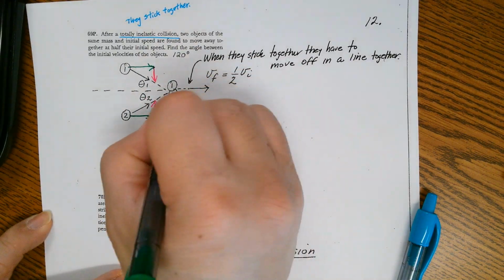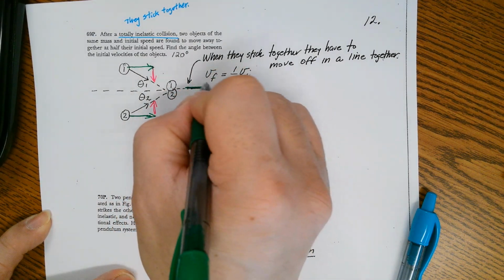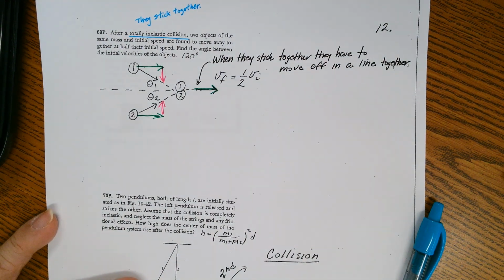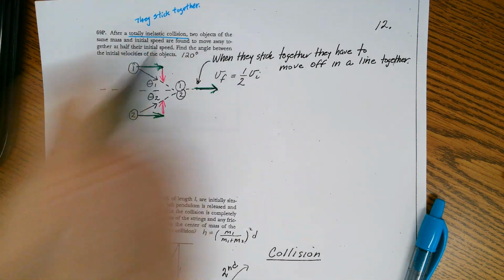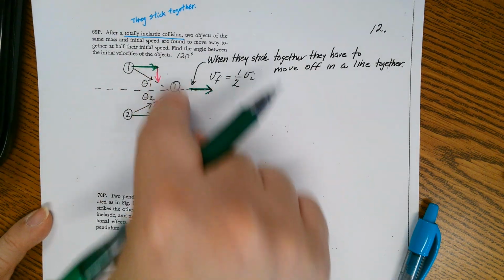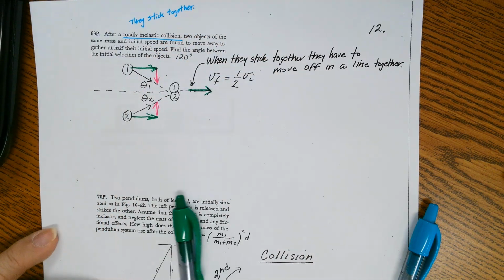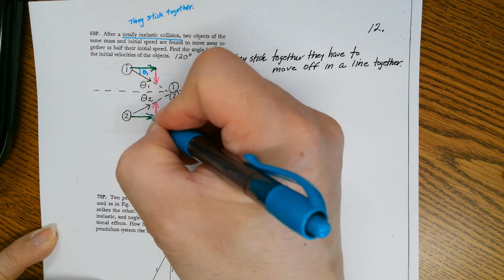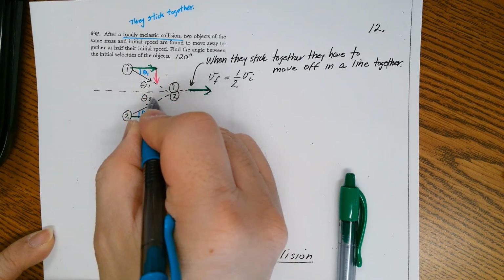And here, this becomes half of the original. So if we were to look at the y direction, this angle and this angle are the same angles, because alternate interior angles are congruent. And this angle here is also same as this angle.